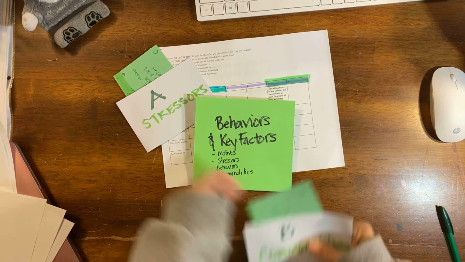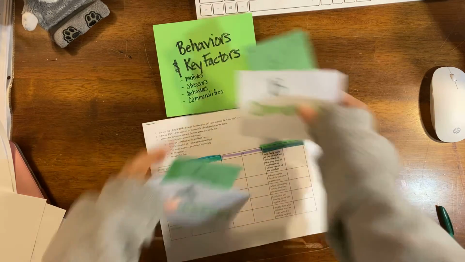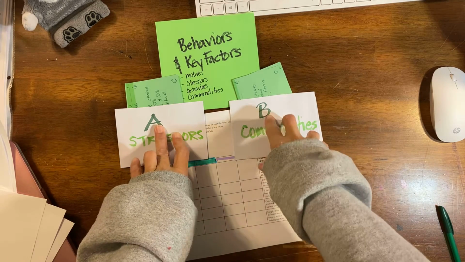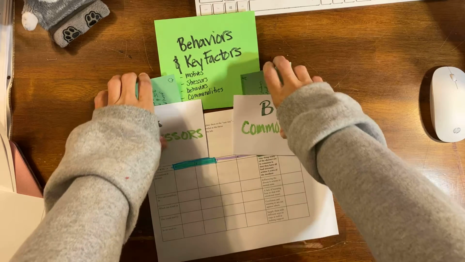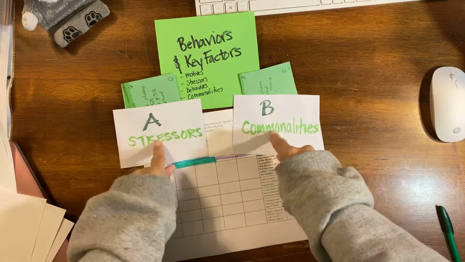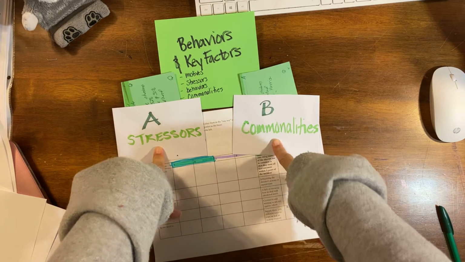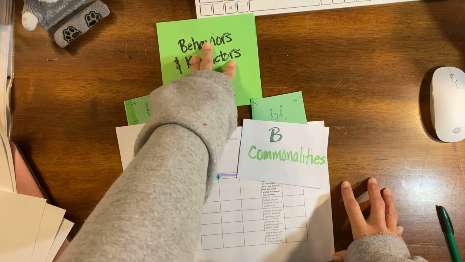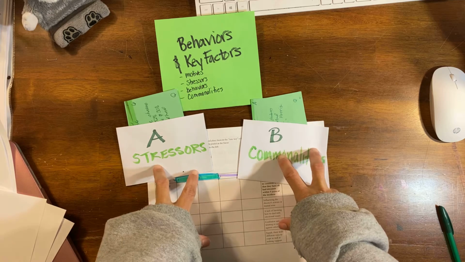So what I should have in front of me is the folder that I made, and then my two pockets with an A and a B, and my two pieces of evidence that go with each one of these subtopics. When we're talking about doing this, we're talking about this being our topic and these being our subtopics.